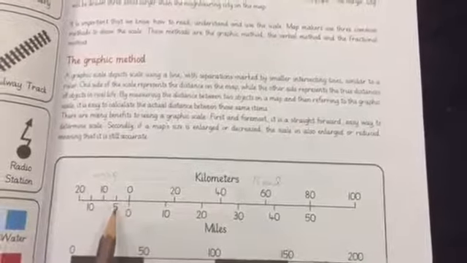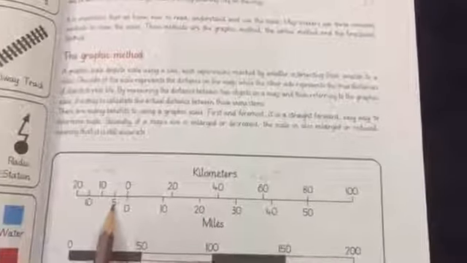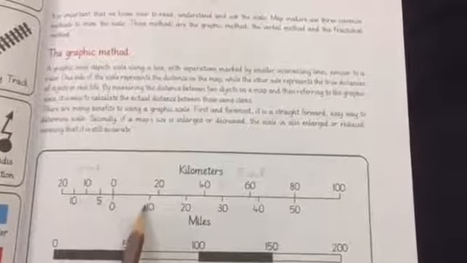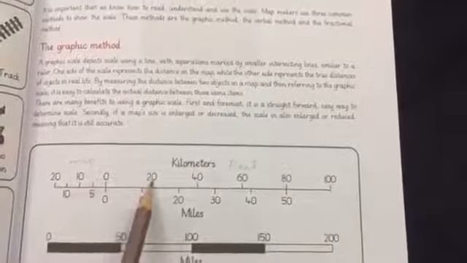If any object is 10 kilometers on the map, it means that in real life it is 20 kilometers, right?